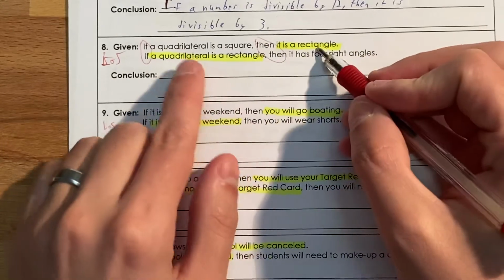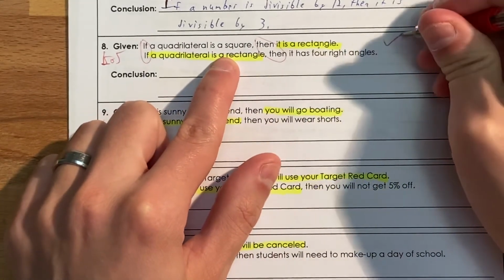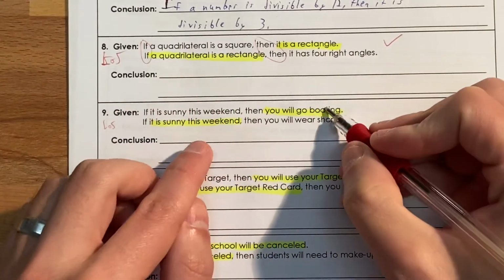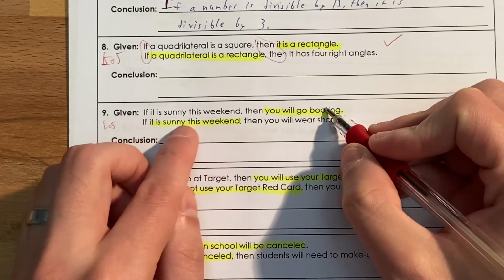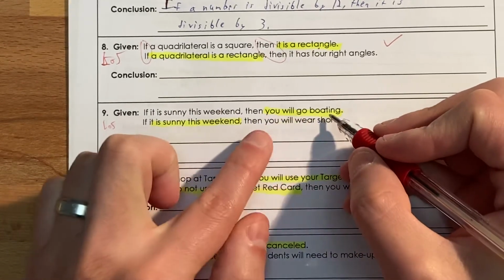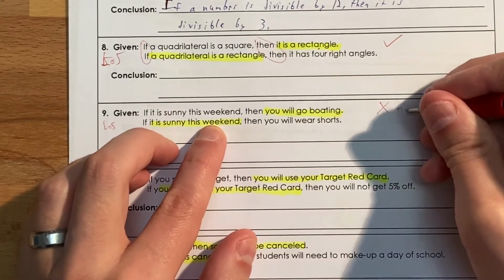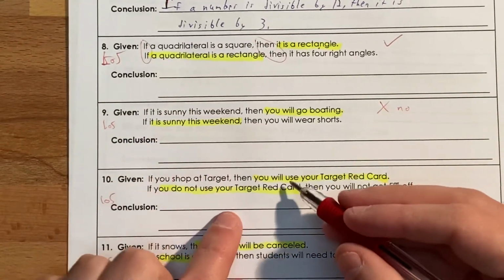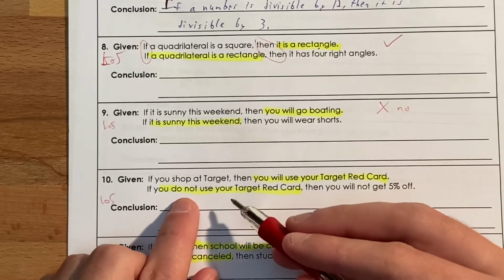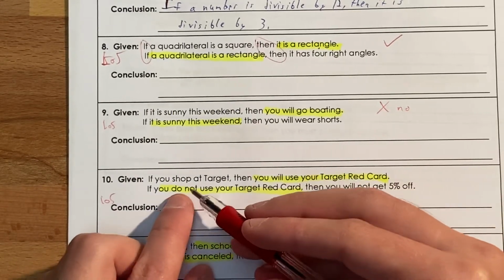So let's see. Rectangle, check. Boating, oopsie. You will go boating. It's sunny. Nope. You will use your Target red card. You will not use.